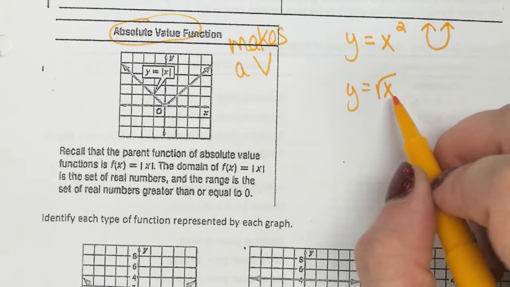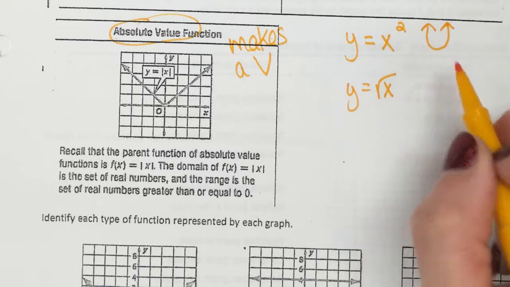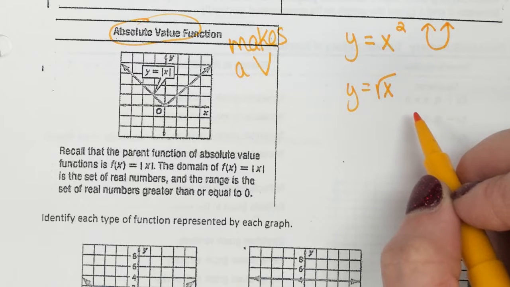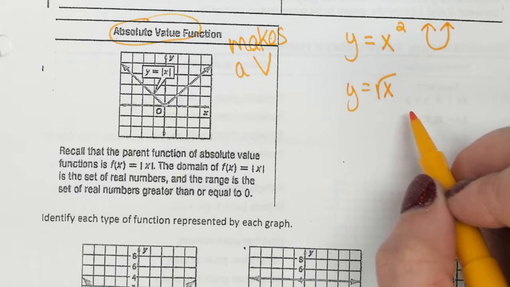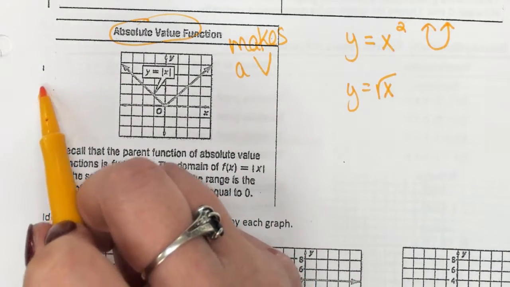Alright. What about a square root function? What did it look like? Well, you need an upside down parabola with a J. That one, because that's what a football looks like when it's thrown. When a football is thrown, it looks like an upside down parabola.